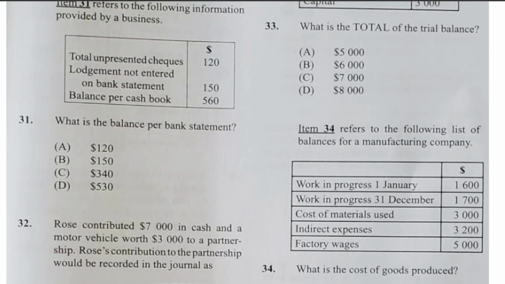Let me get my highlighter. Alright, so question 31 refers to the following information provided by a business. So we have three items here. We're going to look at that just now. What is the balance per bank statement?